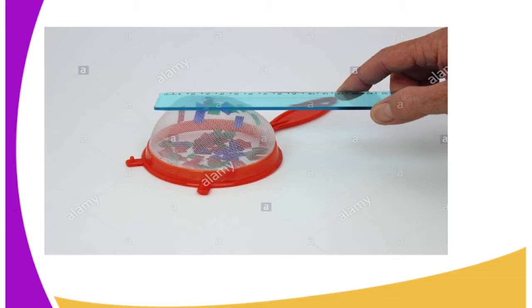And as you can see from the diagram, we have a ruler and we have pieces of paper. What happens when you take a ruler and you rub it over your hair and put it close to the pieces of paper? What you see is that there's something that is happening there. The ruler attracts the papers.